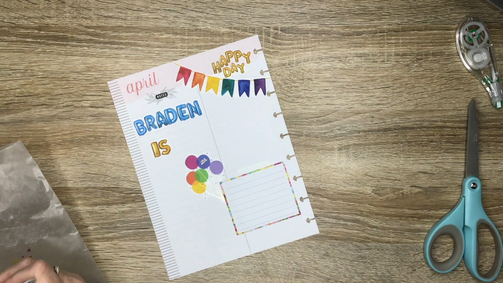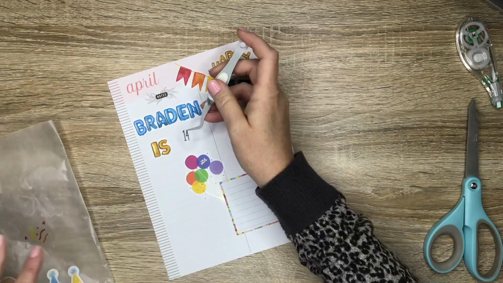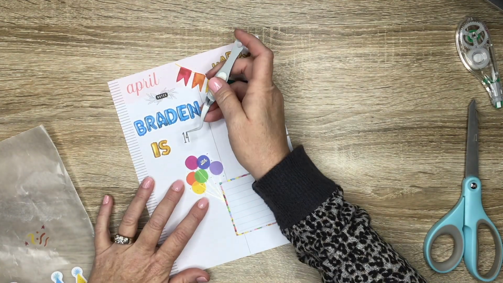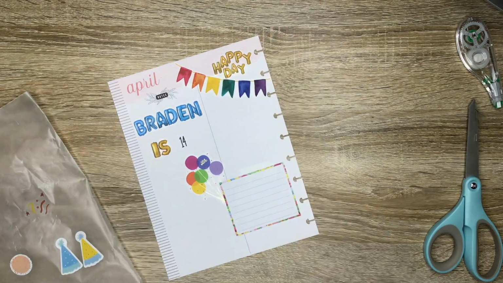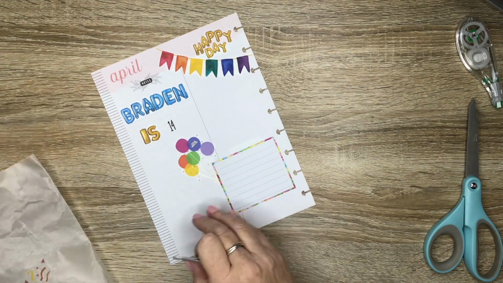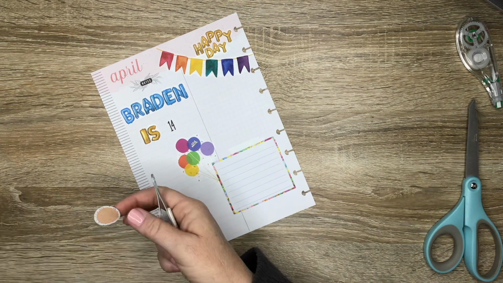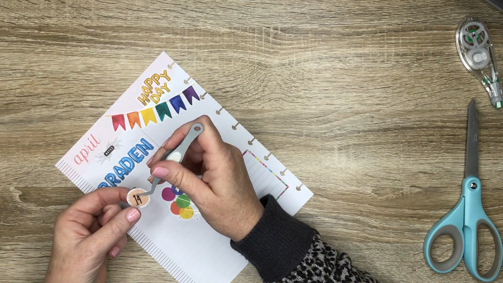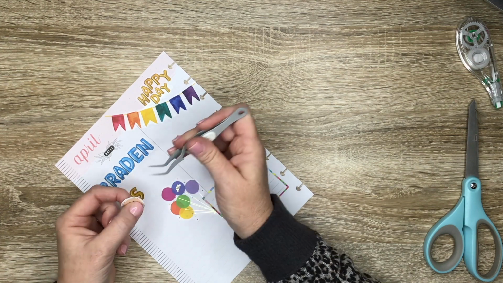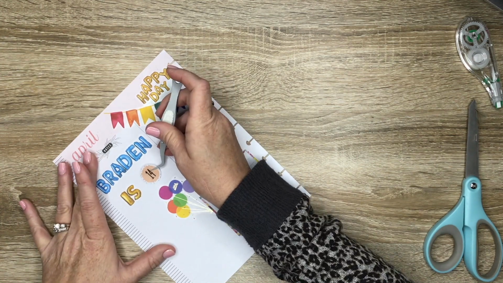But it'll work. And let's see. I'll put that there. Alright, now, you know what I was going to do with that 14? I was going to put it inside this circle so that it kind of looks like a decorative sticker.